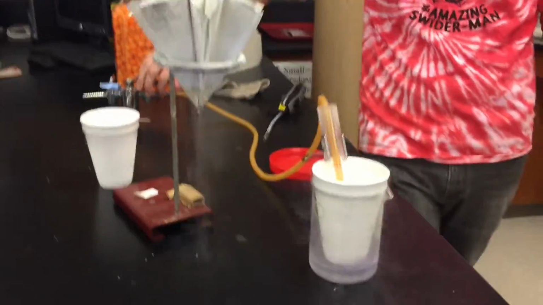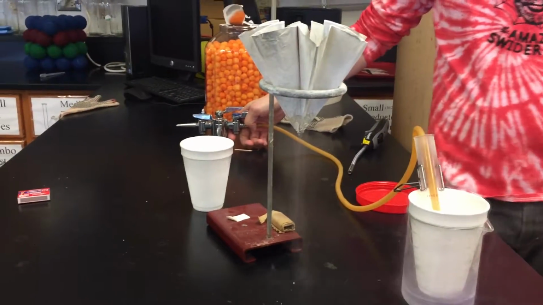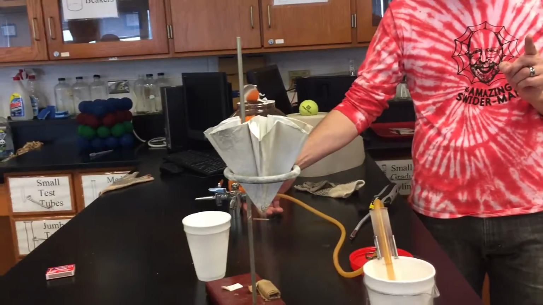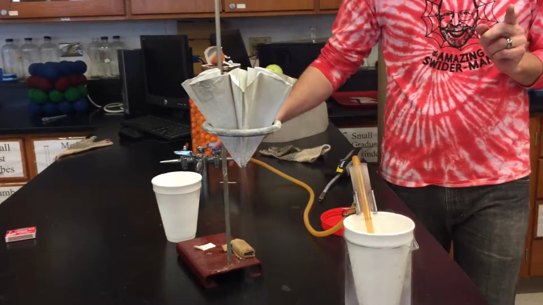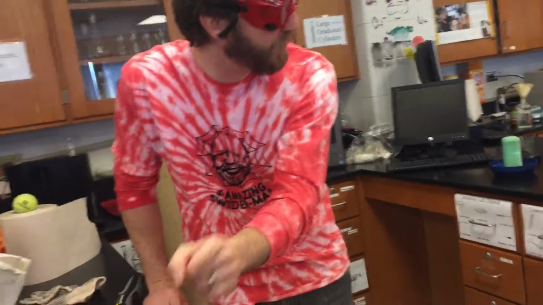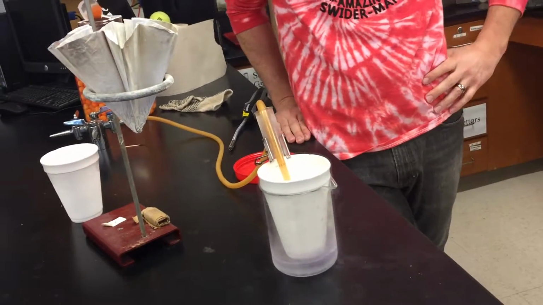Are the London dispersion forces of methane stronger or weaker than oxygen and nitrogen? Stronger. Are the London dispersion forces between methane molecules stronger or weaker than between nitrogen molecules?